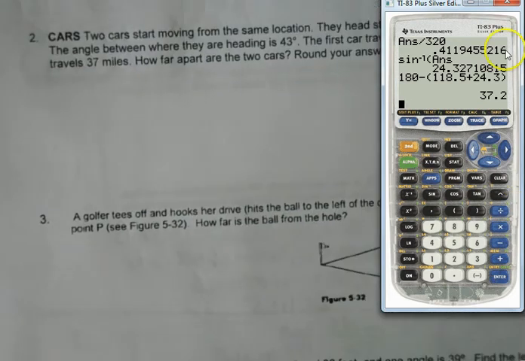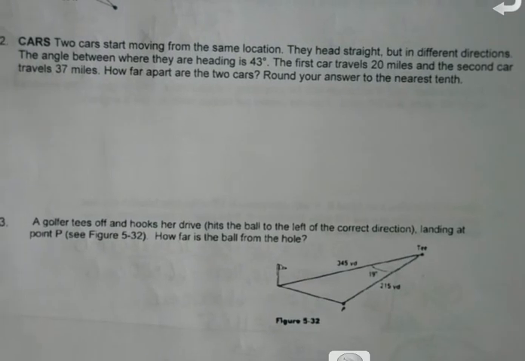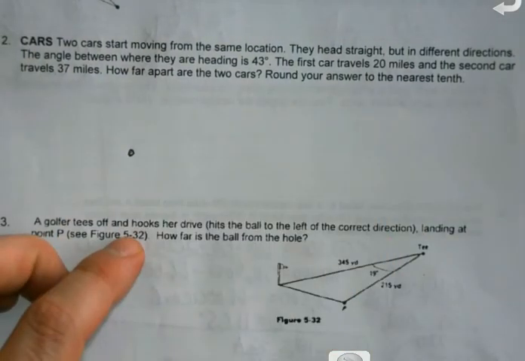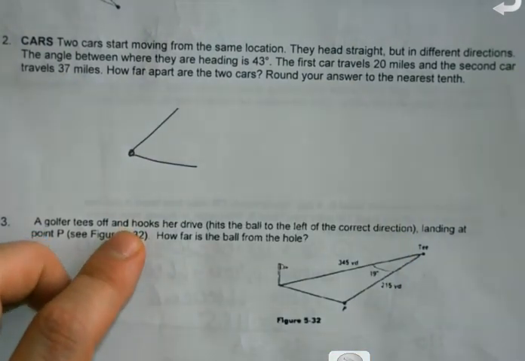Okay. Let's set this up. They said they left the same spot, traveling different directions at the same time. Okay. So we started here. 2 cars moving from the same location. They head straight but in different directions. Okay. Bang. There they go.